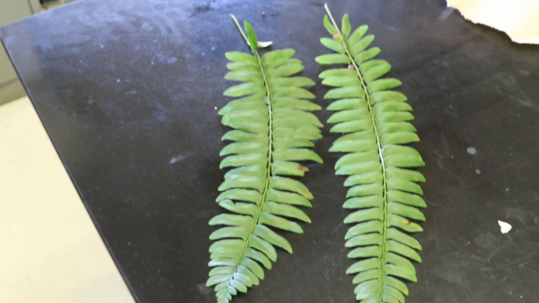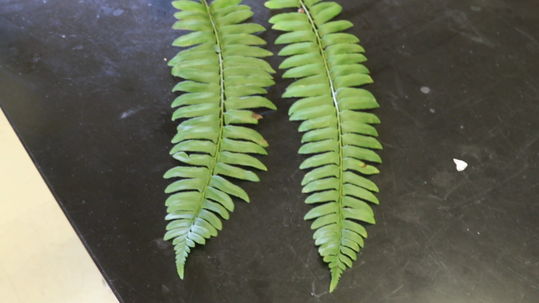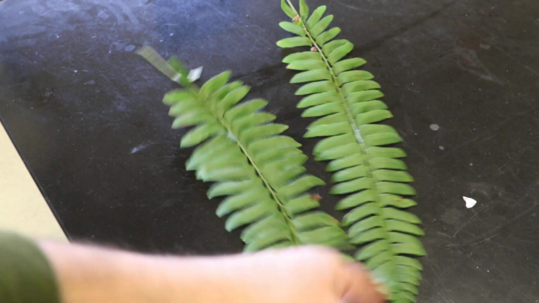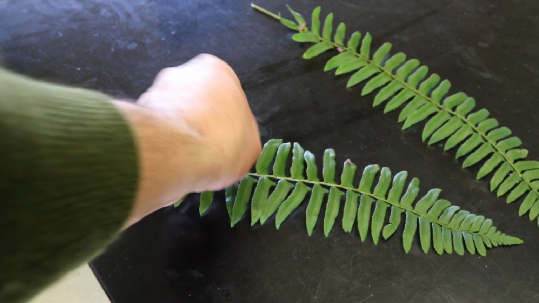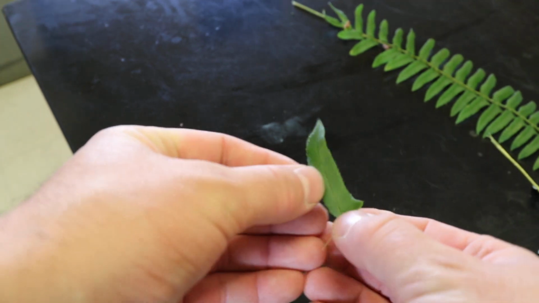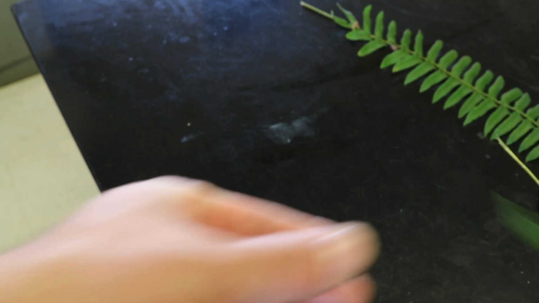Okay. So now we're going to have a seedless vascular. Now the seedless vasculars are ferns. These happen to be a Christmas fern. You can see them here. These are the fronds of the fern, and these are called leaflets. And we know it's a Christmas fern because it looks like a little stocking. So there's the little heel, little foot.